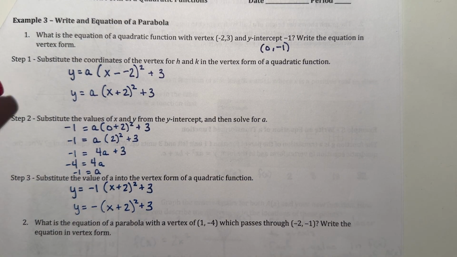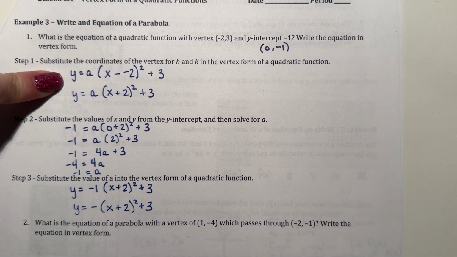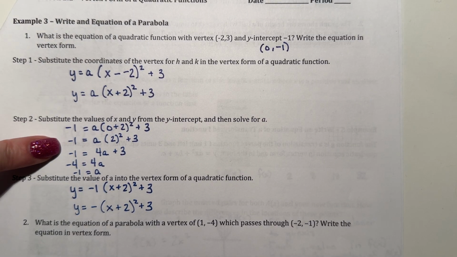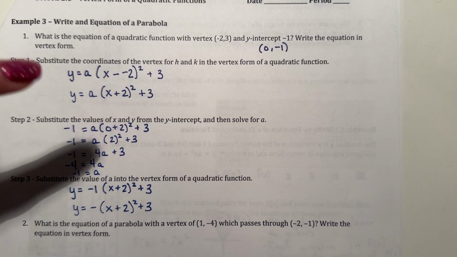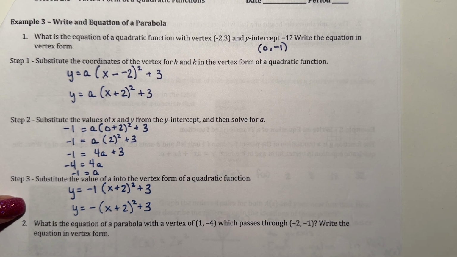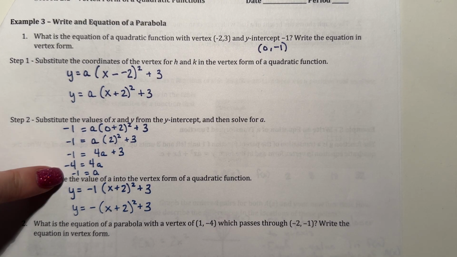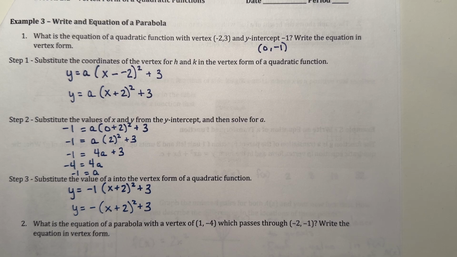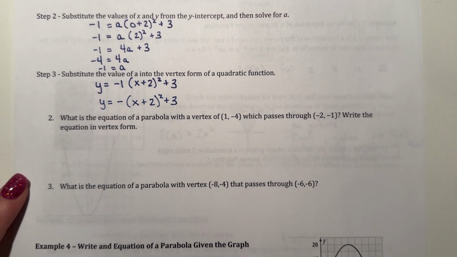So that's my process. Step 1, substitute the h and k in. Step 2, substitute the x and y. Step 3, put the x and the y back in and replace the a. So hopefully that went super well for everybody. Okay, let's try another one.